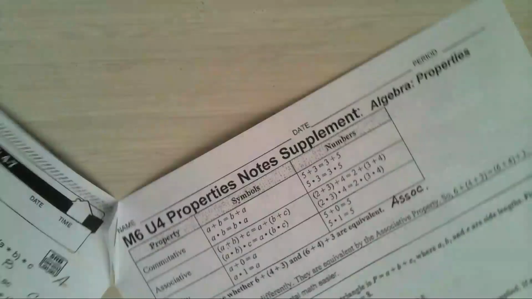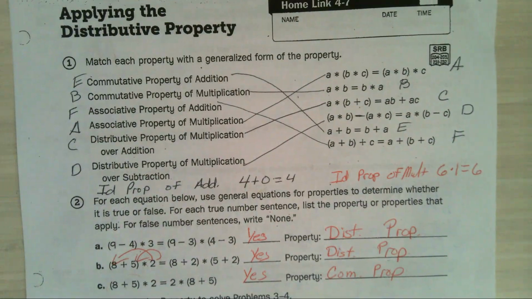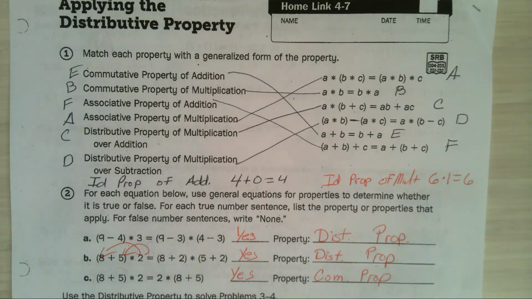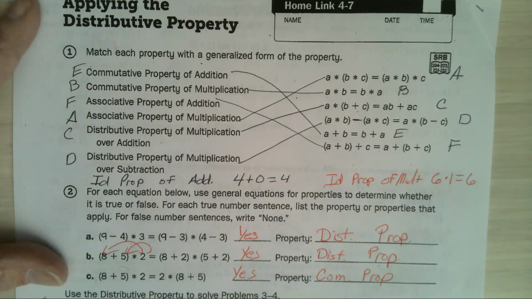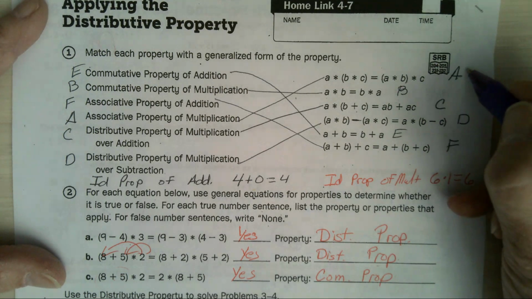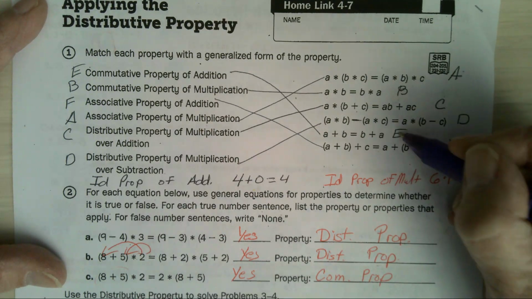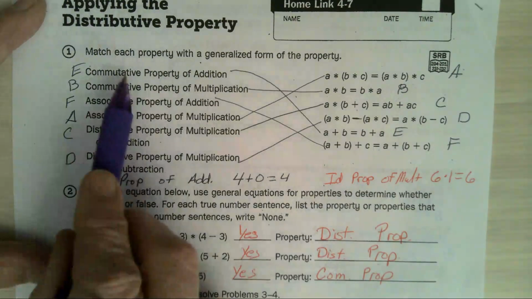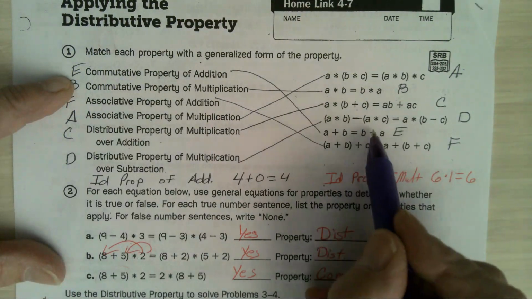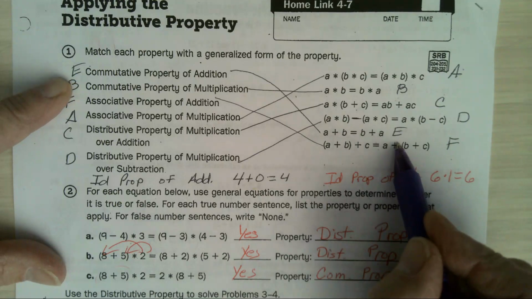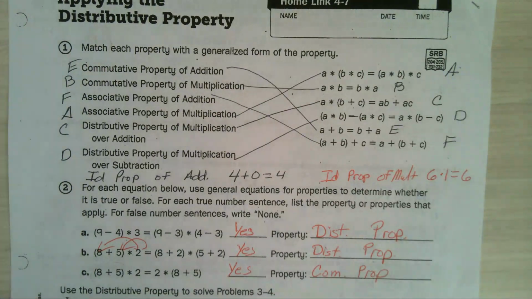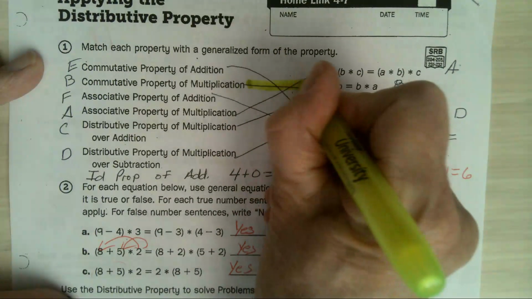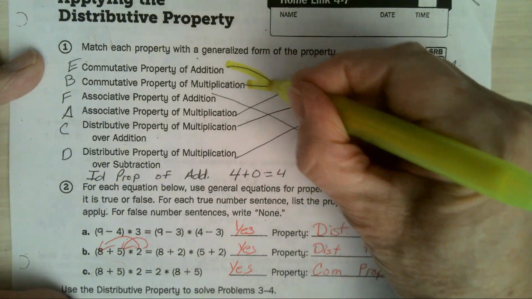Then yesterday, on the back side, you needed to get the answers, and I don't know if you got the answers in this class or not, but here are the answers. The commutative property of addition, I just labeled A, B, C, D, E, and F, and the commutative property of addition was displayed in this one, E. The commutative property for multiplication is right across. All right, I'll highlight the lines.